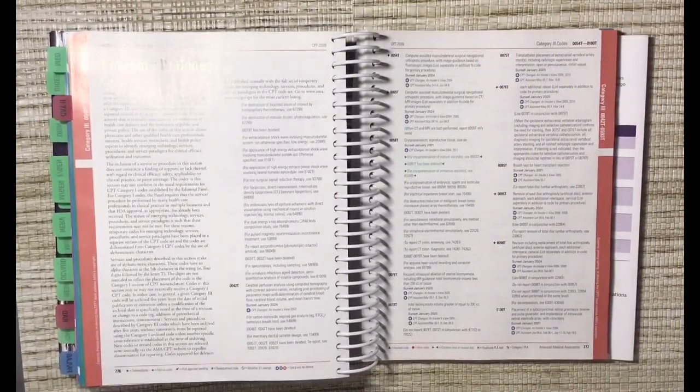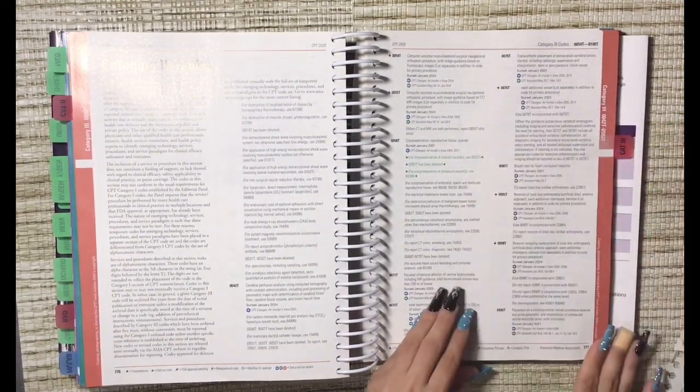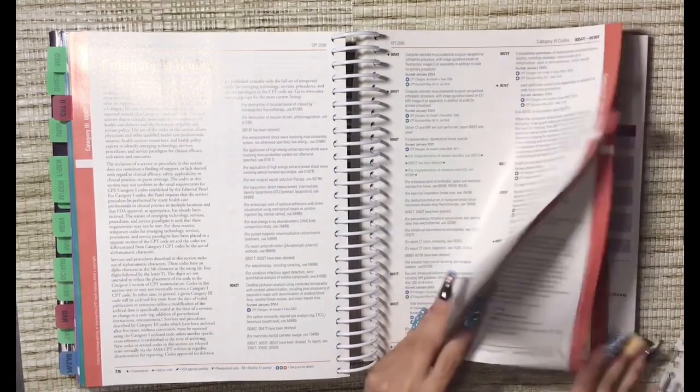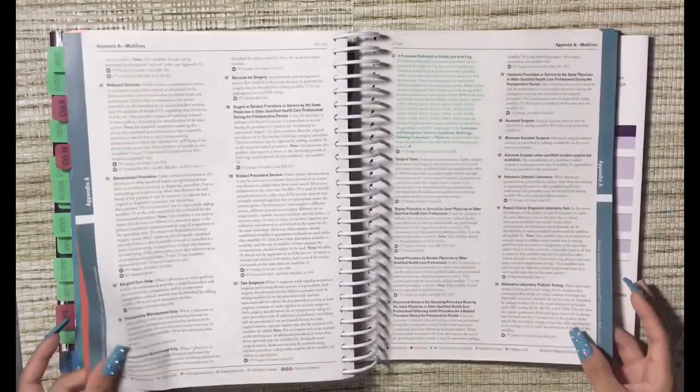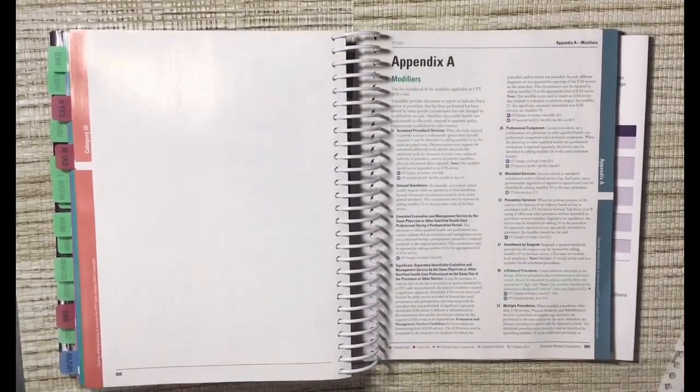Then we have category 3 right here. Then we have the appendixes, which start off right here.